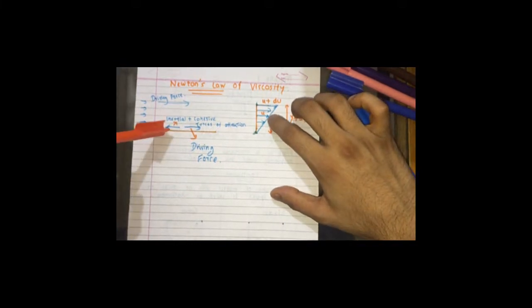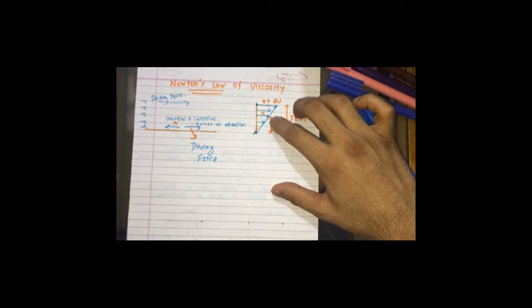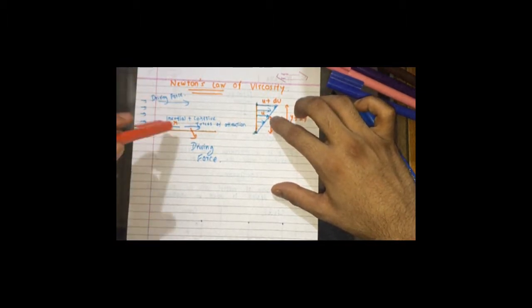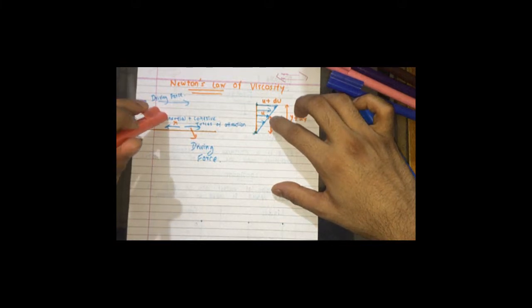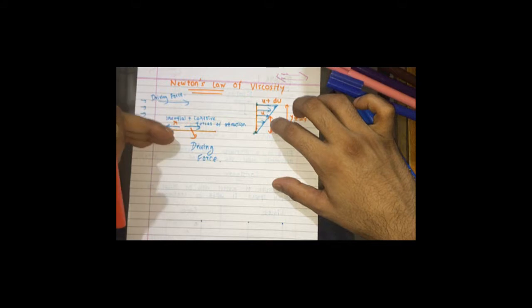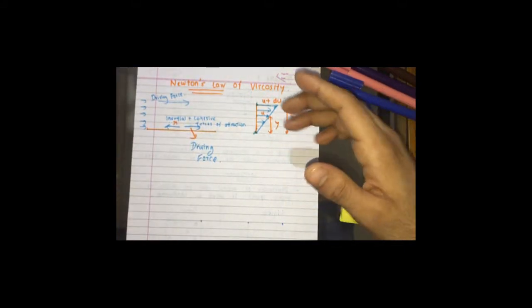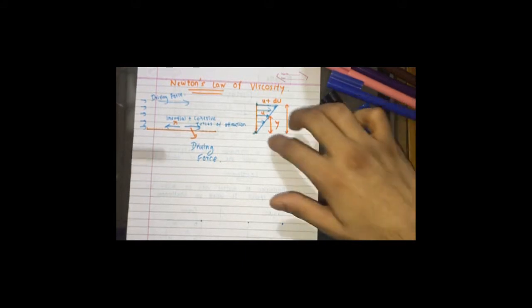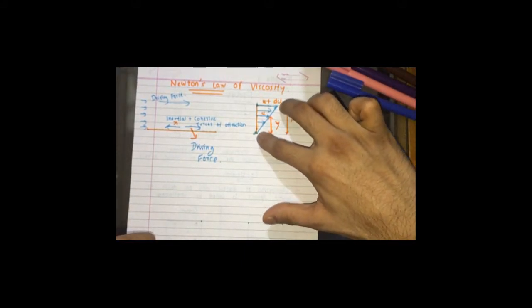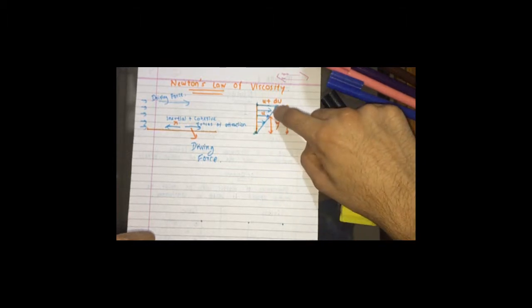Similarly, as we move away from the base, the inertial plus cohesive force would be less and less as we go up. So the driving force would increase, as the resultant force would be more in the driving direction. So as we go from this point to this point, we get this line complete.